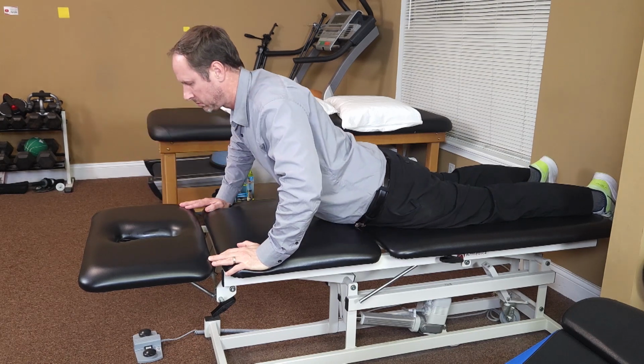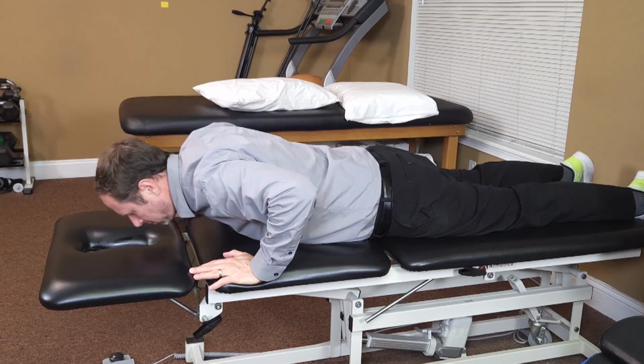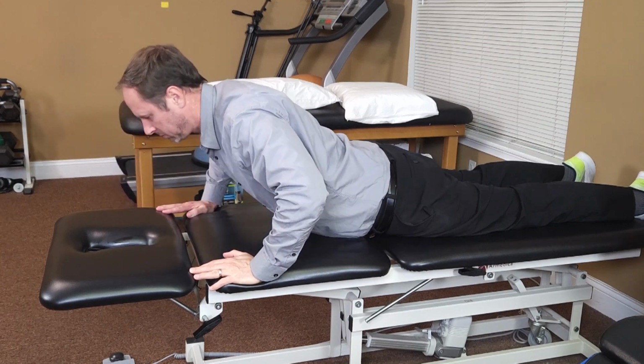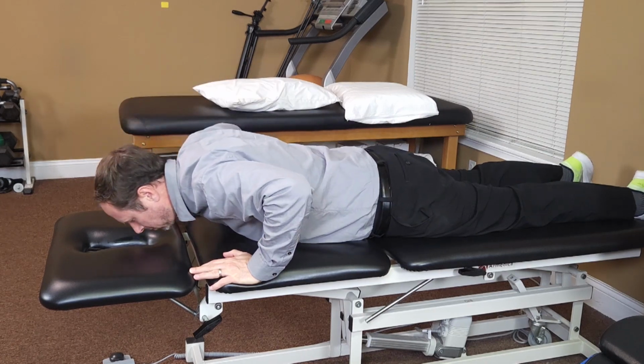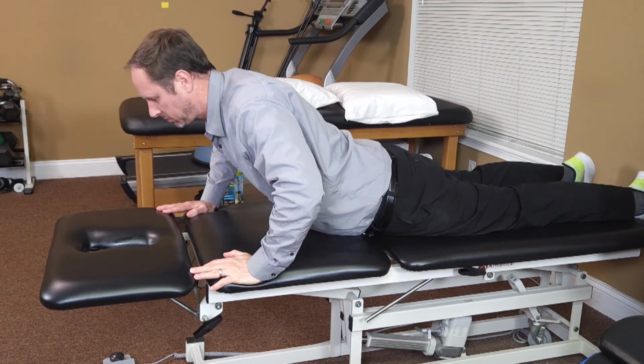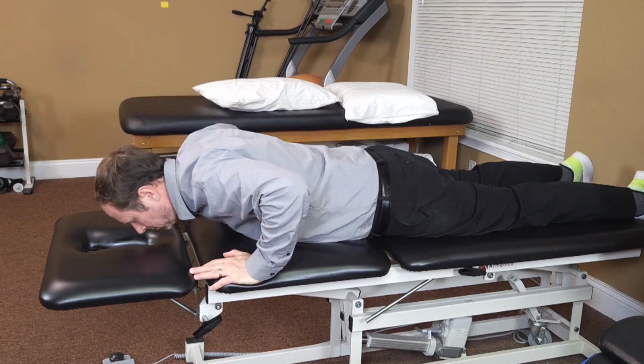So you don't want to use your back muscles. Make it all about your arms, your triceps, and your chest muscles to lift you up. You go as far as you can comfortably. You think to yourself, pressure on, pressure off, and then you come back down. You'll repeat this process 10 times.